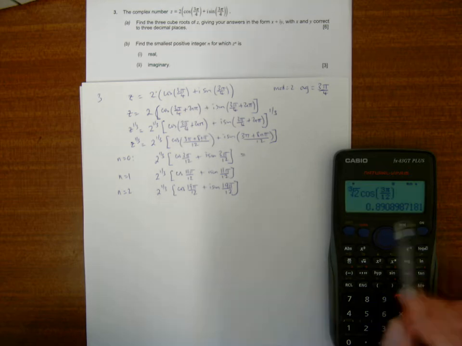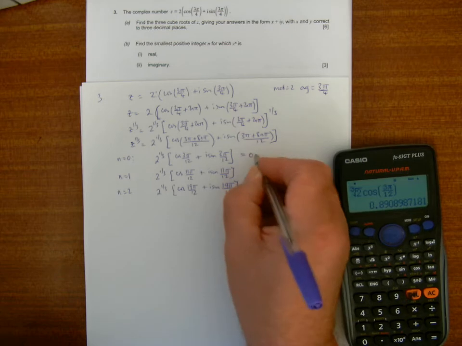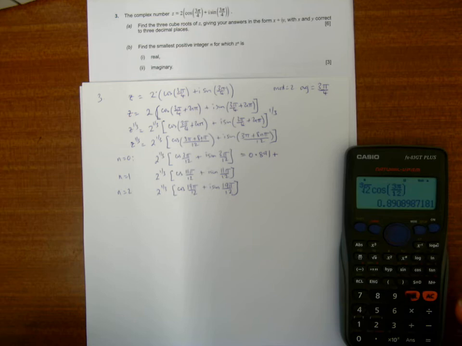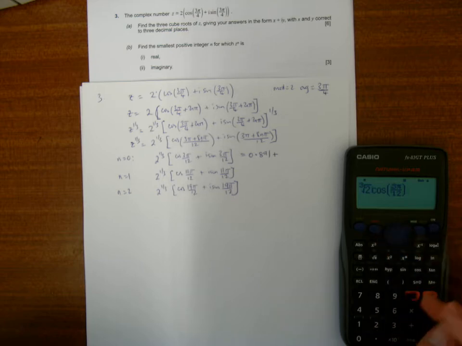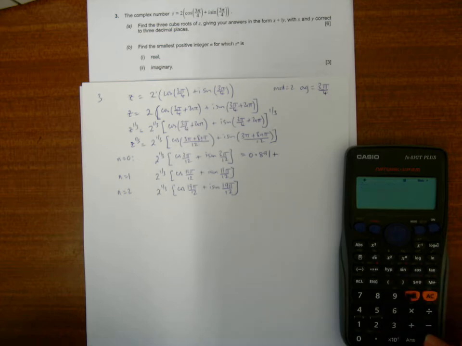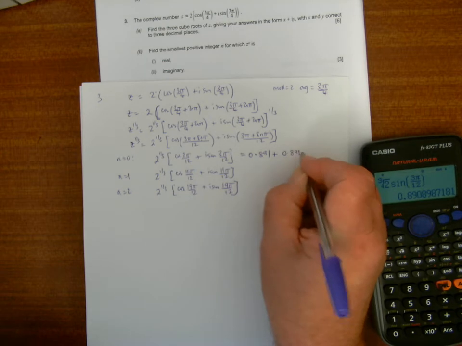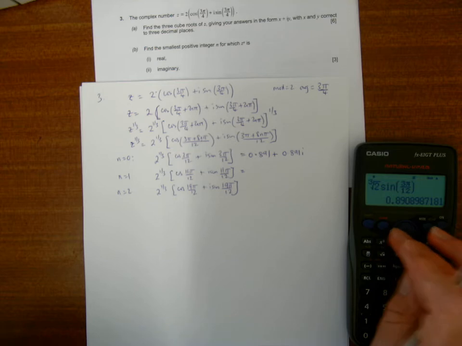That's 0.891. And then the imaginary part, sine, same thing, just change the cos to a sine. And that's also 0.891i.